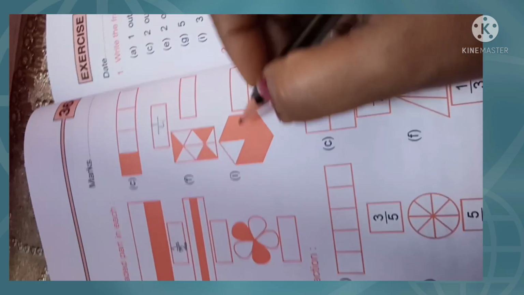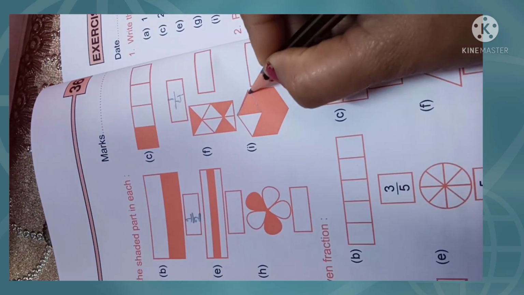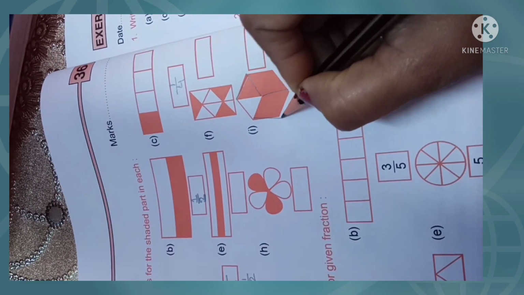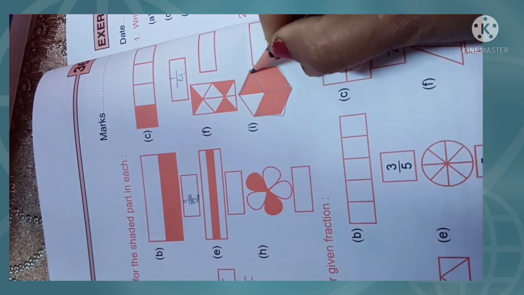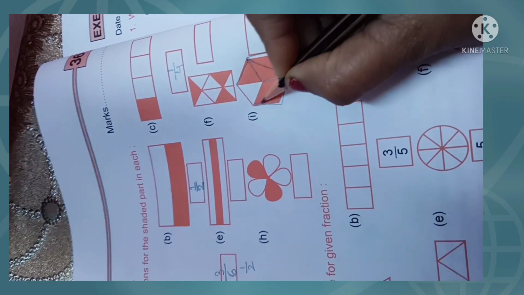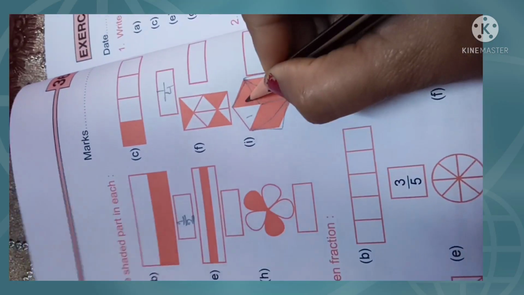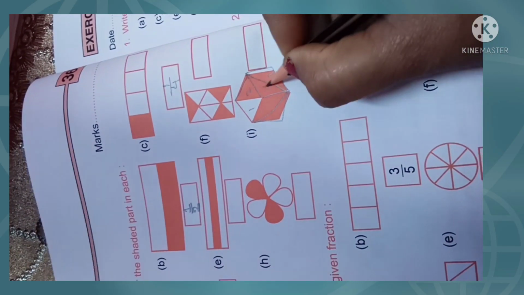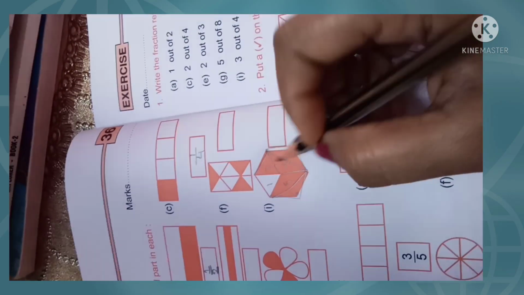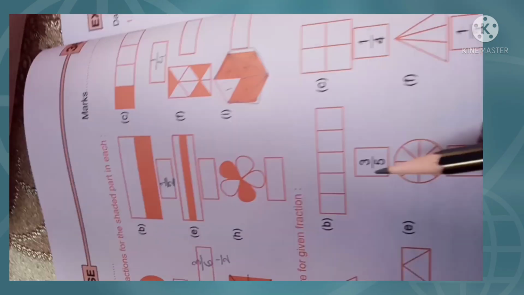This one also we'll just try to do. Okay. Now, in this you see like this you can draw. Okay. So how many parts are there? 1, 2, 3, 4, 5, 6 parts. Out of 6 parts, how many parts are shaded? 5 parts are shaded. So you will write 5 by 6 like that.